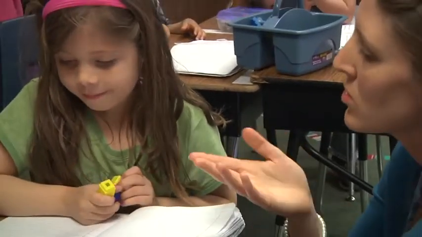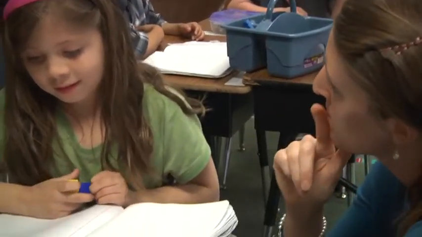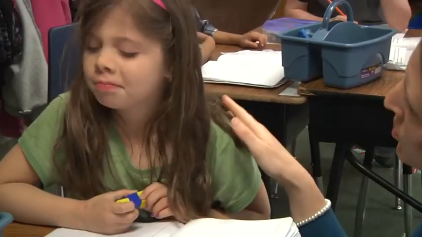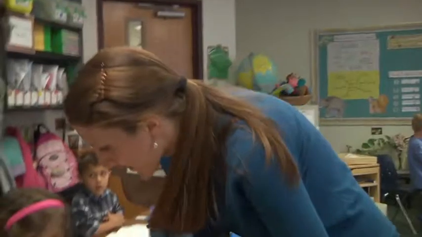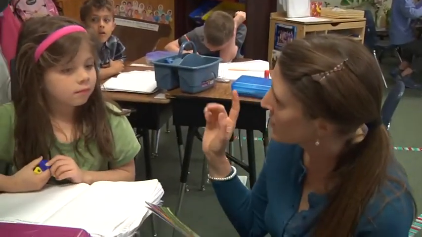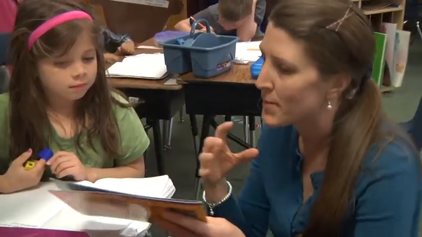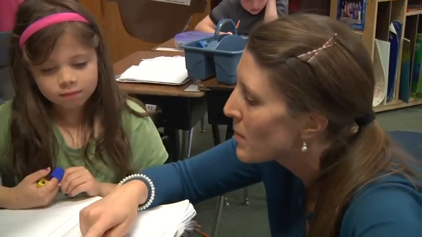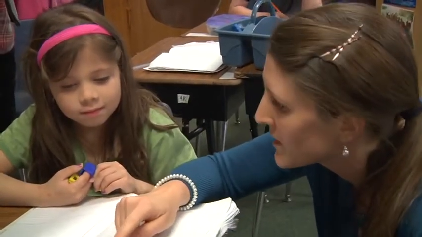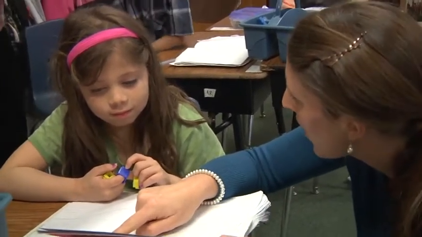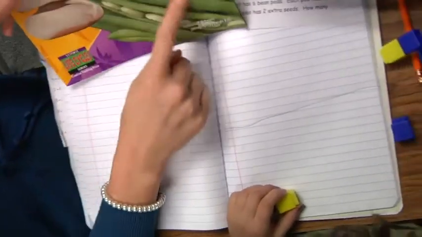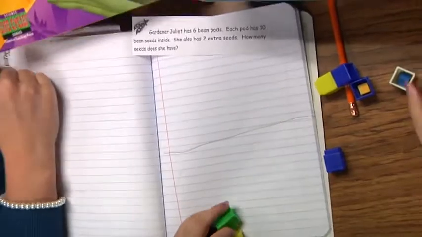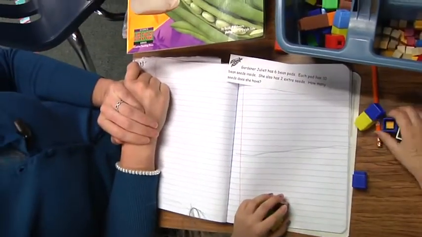Okay, so let me read it to you. Juliet has 6 bean pods. Now, did you understand what a bean pod was? Okay. Remember in science the other day when we went around to all the tables and we looked at the different types of plants that we eat? Remember when we opened up the bean and inside were the seeds? This is called a bean pod. So she had 6 of those, and when she opened them, she had 10 seeds inside each one. Okay. Is there a way you could show that?